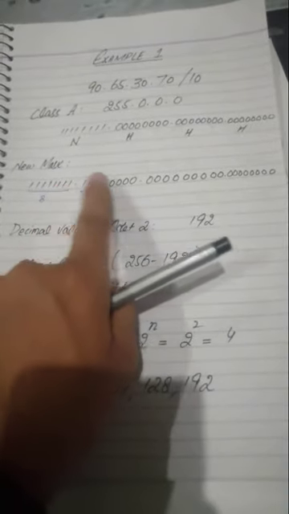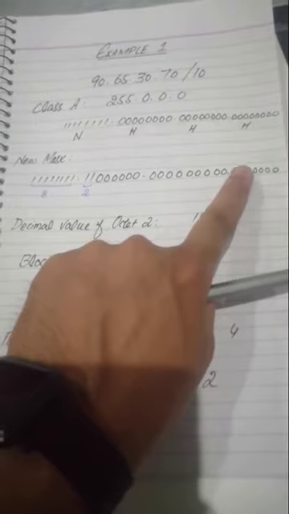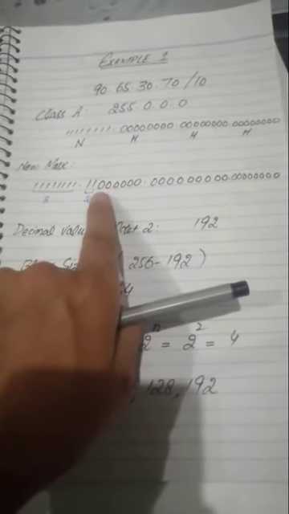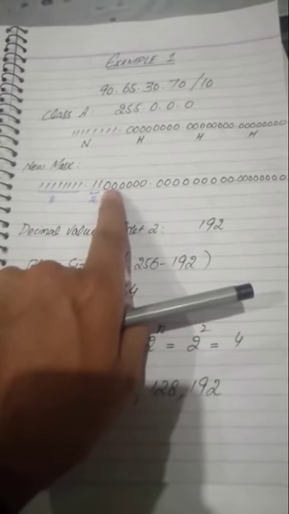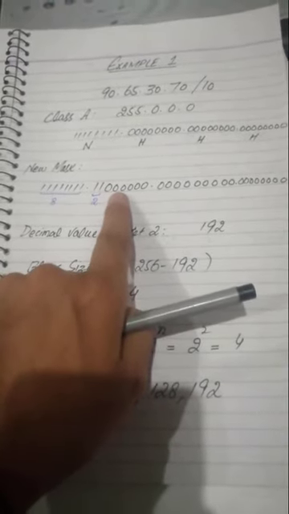The other octets will remain the same. The first octet will remain the same, and the third and fourth octets will also be the same, but as we are borrowing bits from the second octet, we will be making changes in the second octet only.